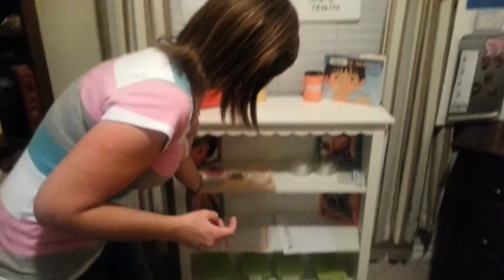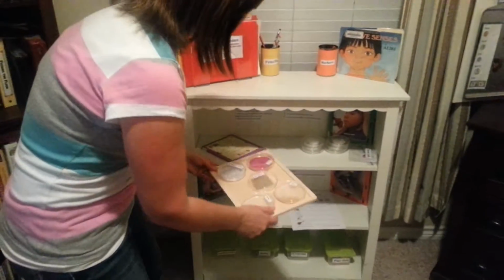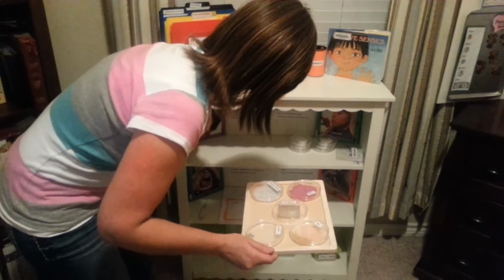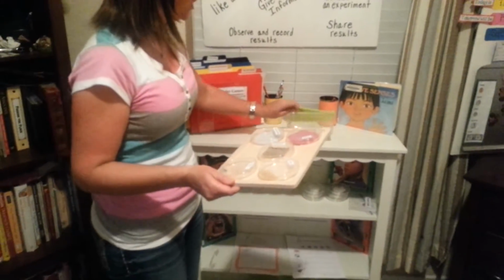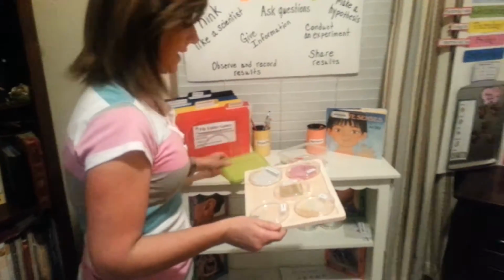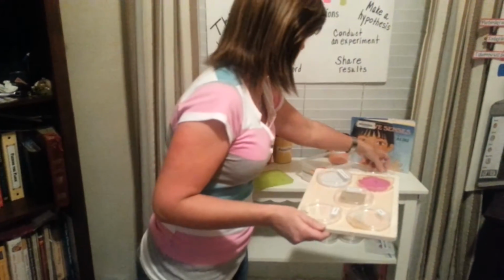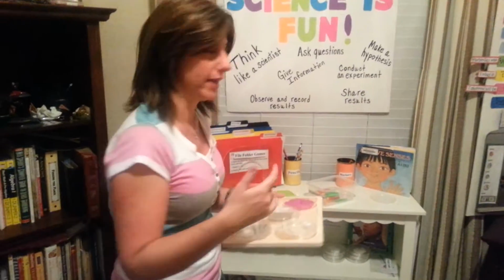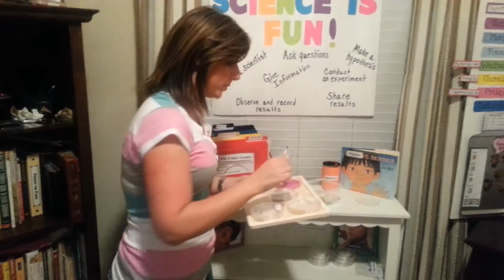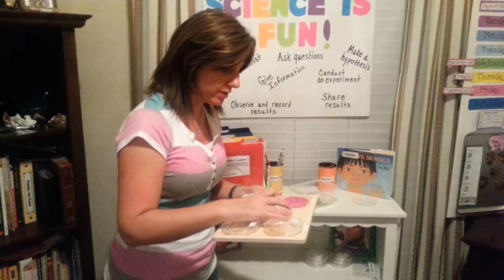Down here I have some Petri dishes, and I have some magnifying glasses down here. So students will be able to take the Petri dishes, and of course they'll have a piece of paper and they'll be able to write down what they're actually seeing through the magnifying glass. They'll be able to look at each dish and describe what they see.